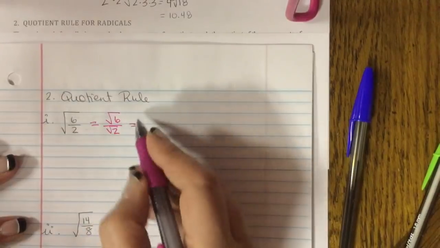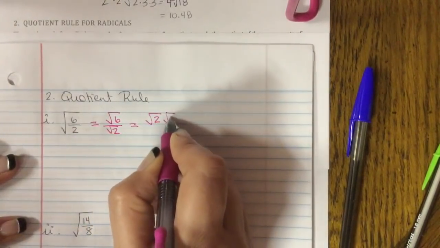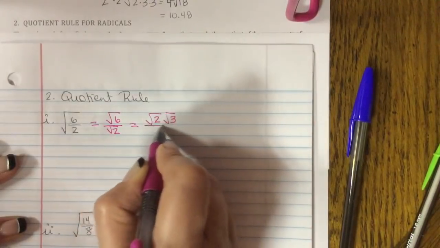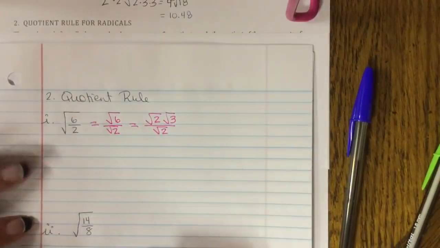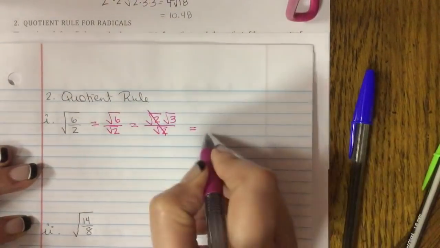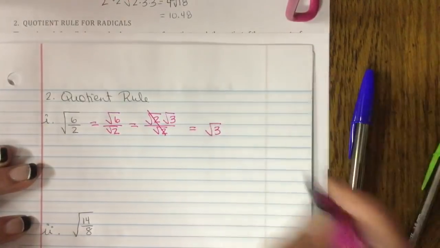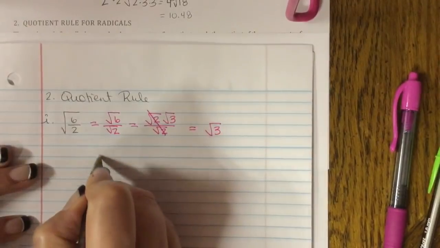Let's see, using the product rule, the square root of 6 is the same thing as the square root of 2 times the square root of 3. And then I'm going to put it all over the square root of 2, and look what happens here. These cancel out. So it equals the square root of 3. Now, if you didn't see that, let's just look at this fraction again.